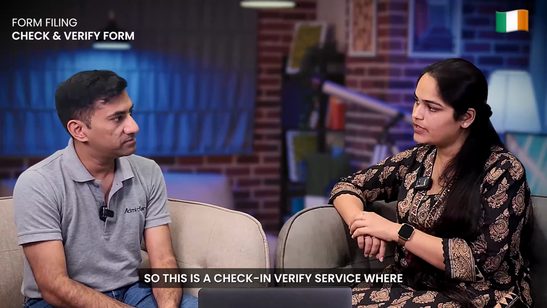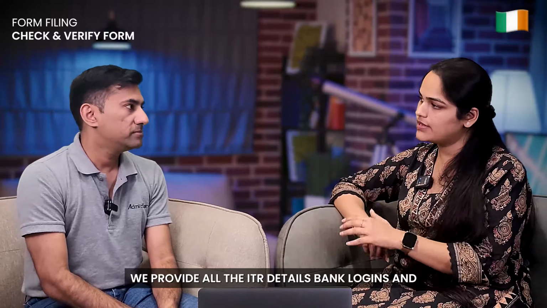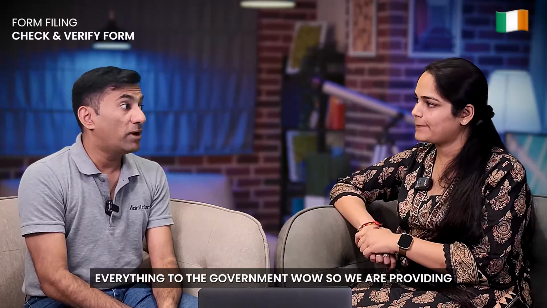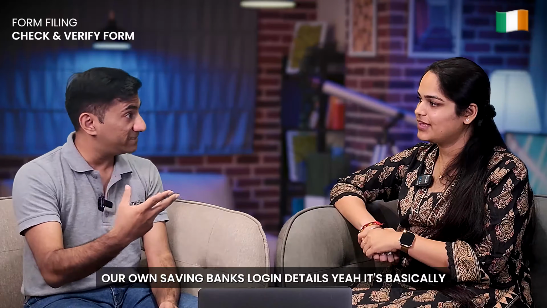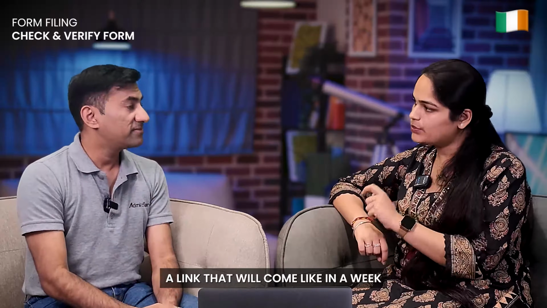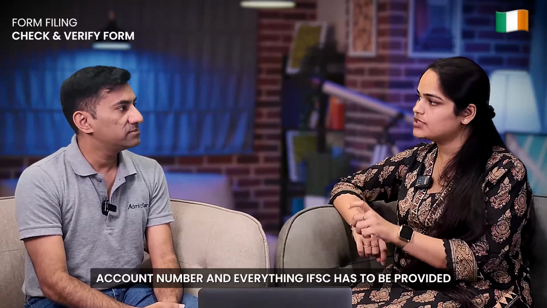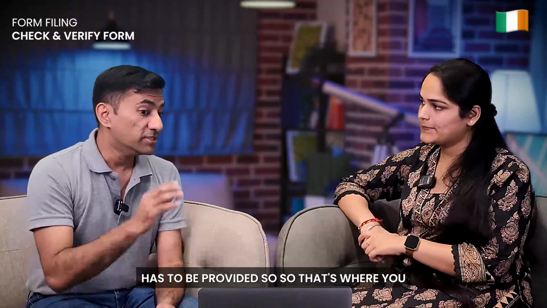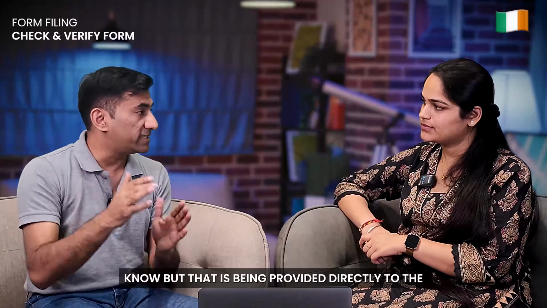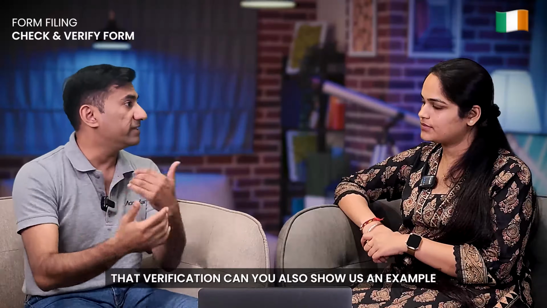So this is a check and verify service where we provide all the ITR details, bank logins and everything to the government. Wow, so we are providing our own savings bank's login details. Yeah, it's basically a link that will come in a week after you give your appointment. But yes, the account number and IFSC have to be provided. That is being provided directly to the Irish embassy. Right. And they are going to be making that verification.